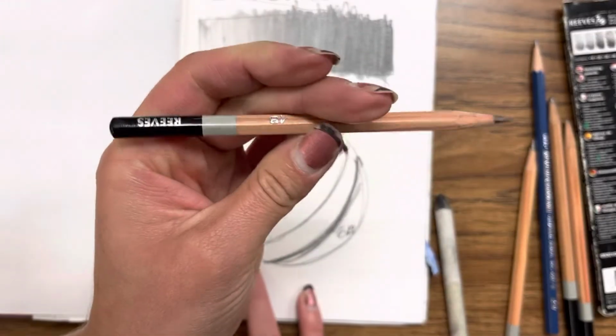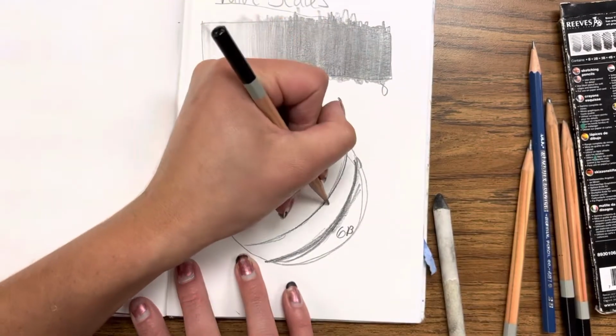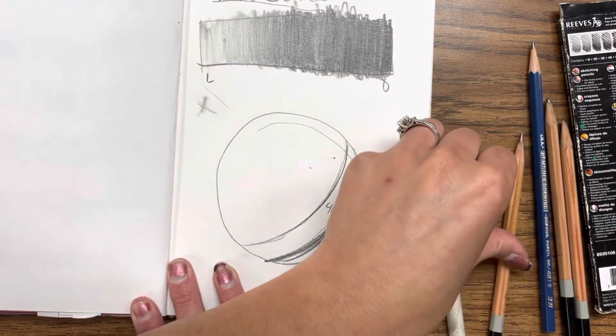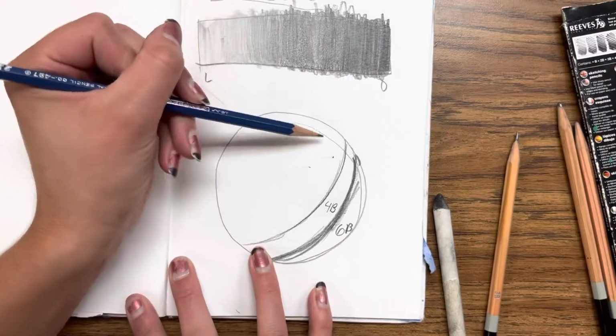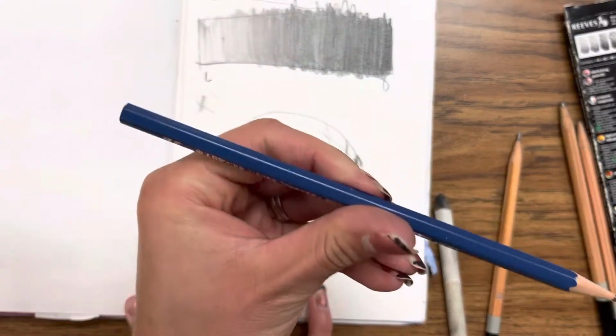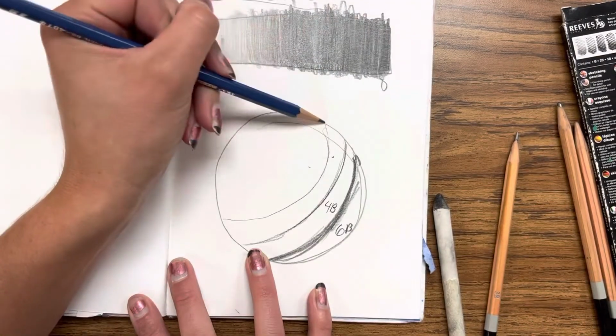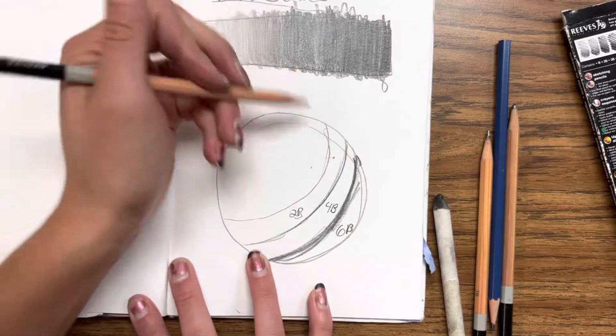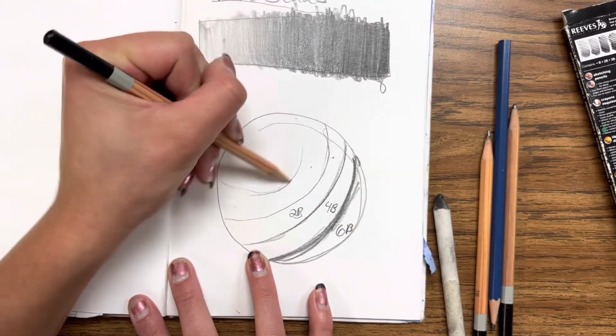I'm going to go right into the 4B. So I basically skipped one of my values, and that's okay. Just whatever you think you need to make the drawing successful. Now I'm going to skip the 3B as well, and I'm going to go right into my 2B, okay, which is your basic pencil, okay? And then the next thing, my last pencil lead will be the B, which is the lightest value.